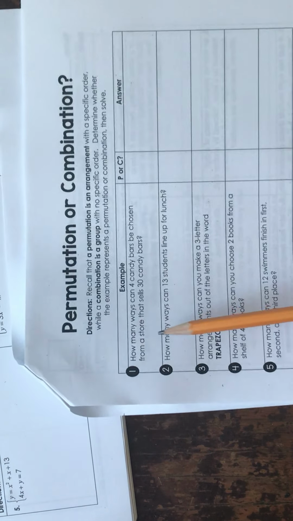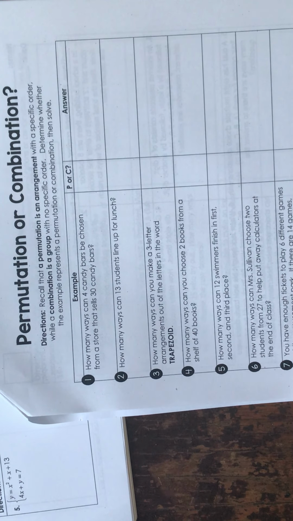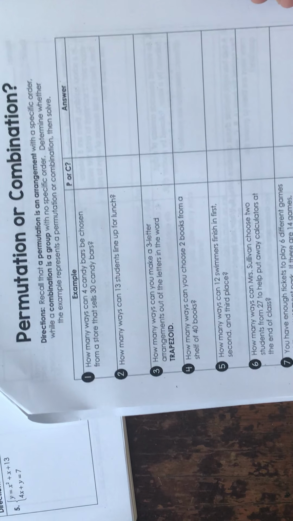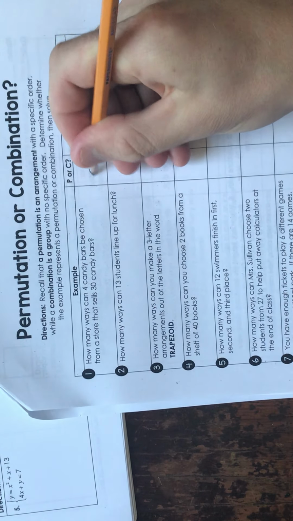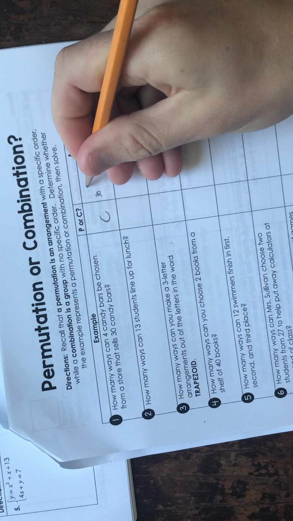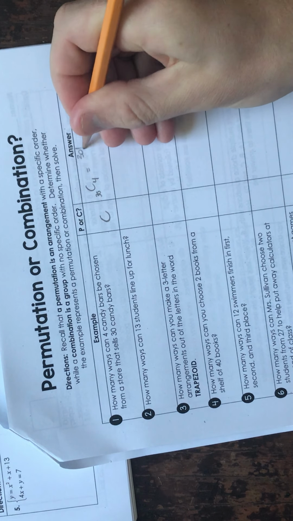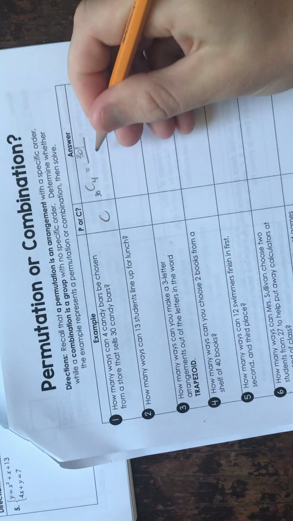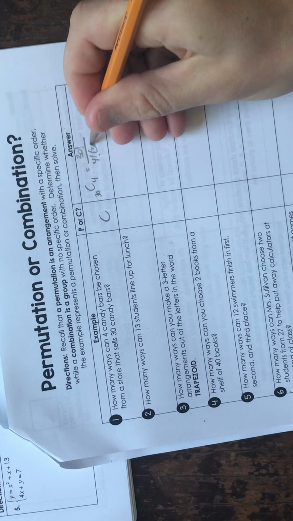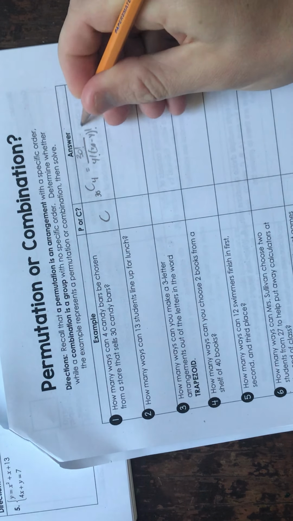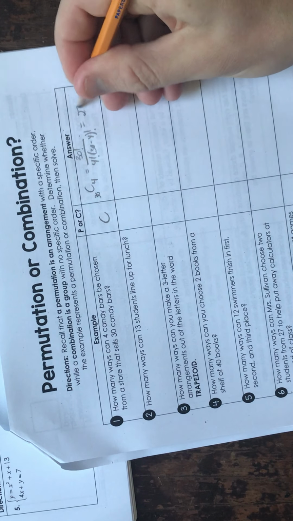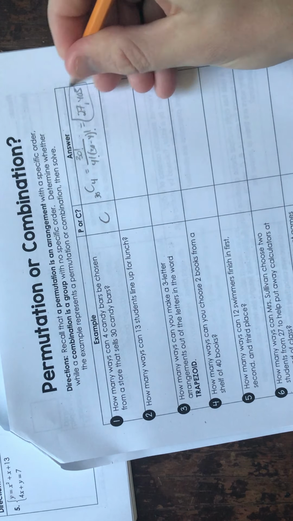So this first one says, how many ways can 4 candy bars be chosen from a store that sells 30 candy bars? It looks like there's no order to those 4 candy bars, so this one is going to be a combination. The way I would solve it, I have 30 different options, and I'm choosing 4 of them. So that's going to be 30 factorial over 4 factorial times (30 minus 4) factorial. And it looks like I get 27,405 options.